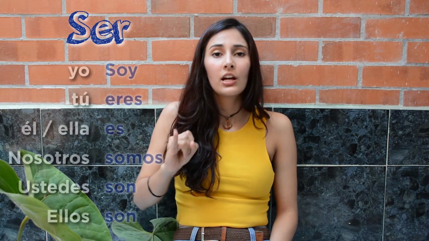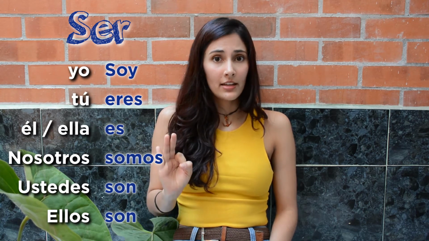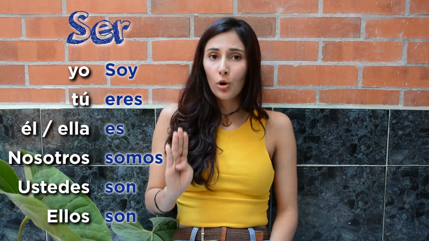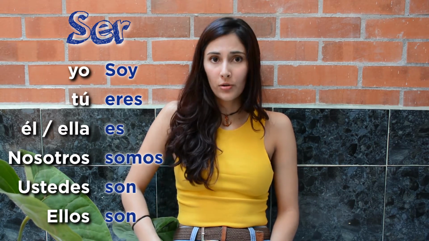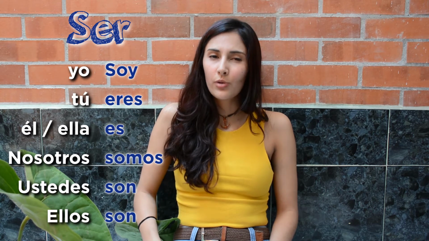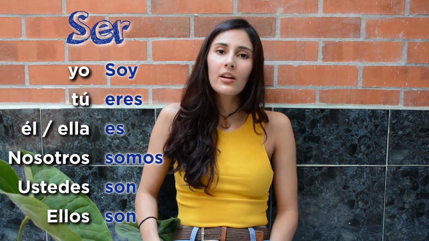The verb ser has different conjugation for each person, which means yo soy, tú eres, él o ella es, nosotros somos, ustedes son y ellos son. This verb is irregular. Has different conjugation for each person.